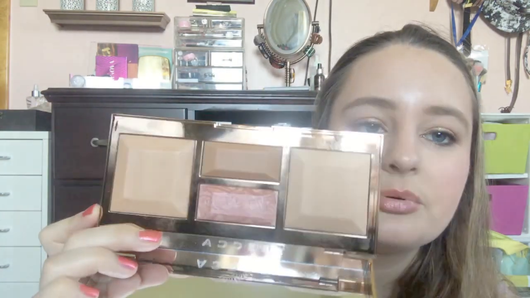And then the other one is from Becca. It's the Be a Light face palette in light to medium. This I got in an influencer box actually, and that is what it looks like. So you have 2 highlighter-like all over powders, a bronzer, and a blush. And that blush is really, really pretty. I haven't gotten as much use out of this as I would like to have, but again, I'm hoping that can change.